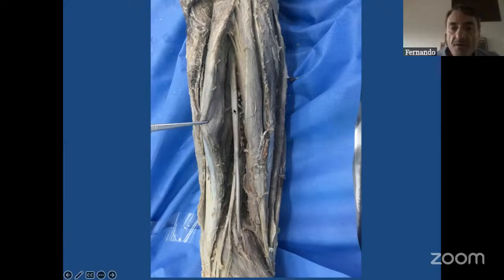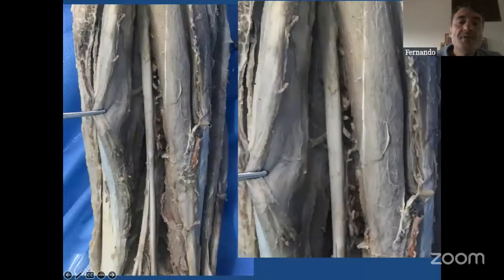And here, the sciatic nerve, with the ending of the nerve by bifurcation in the 2 terminal branches, the tibial nerve and the peroneal nerve. And pay attention to this. Here is the nerve, and here the hamstring muscle nerves originating in the sciatic nerve.